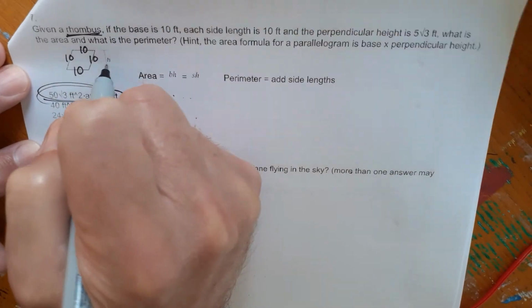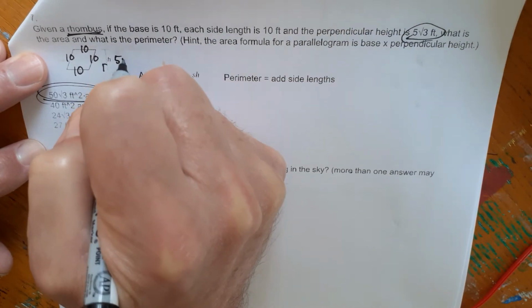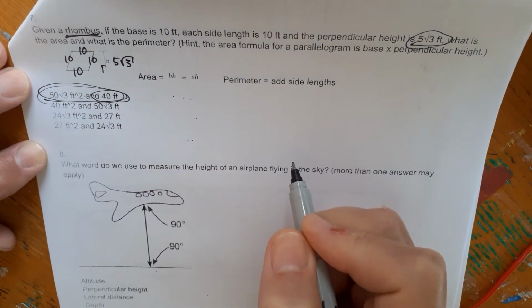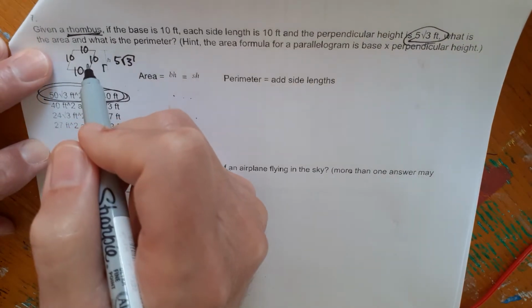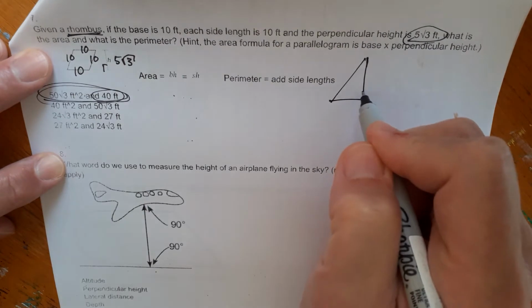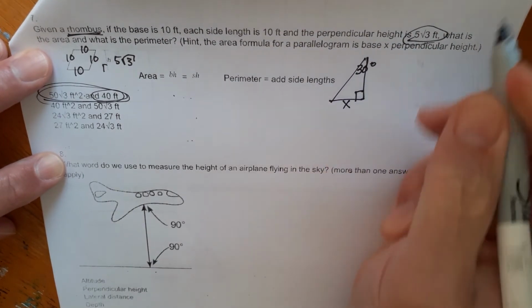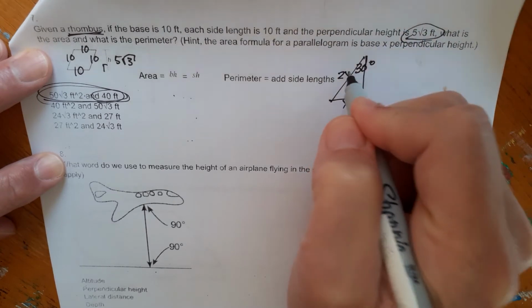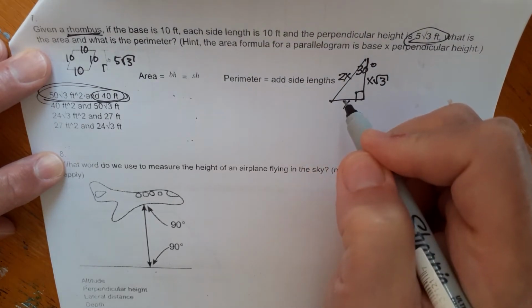The perpendicular height is 5 times the square root of 3 feet. So 5 times the square root of 3, units are feet. Why is that 5 square root of 3? Well, this one's kind of interesting. If I could just go back, I know you've already covered special right triangles because this is a review section. Let's say this was 30 degrees. That would make this x, that would make this 2x, and this x radical 3, if I'm remembering my special rights correctly.